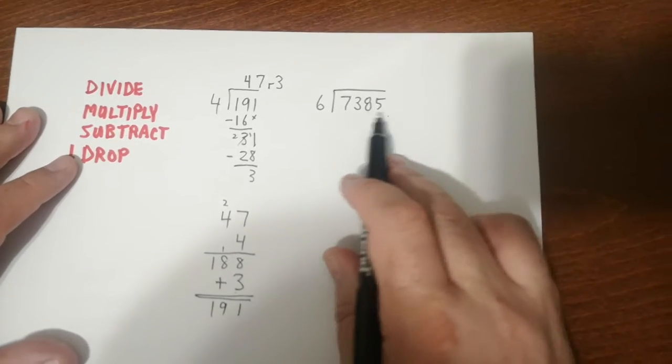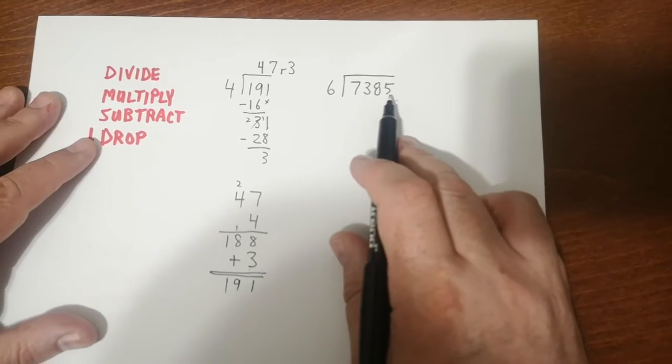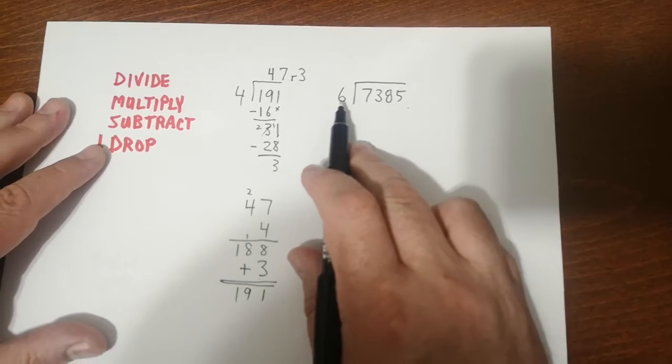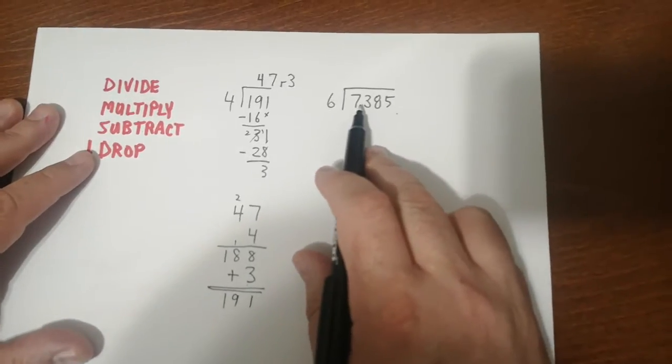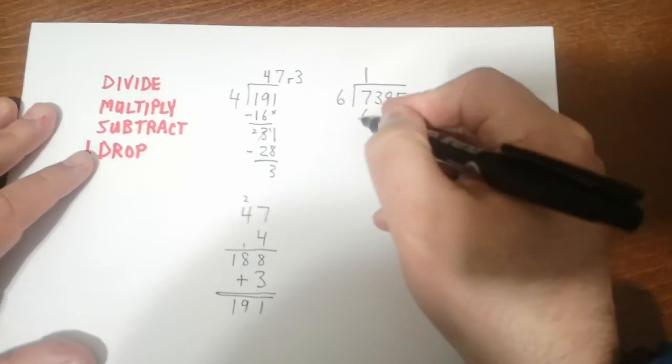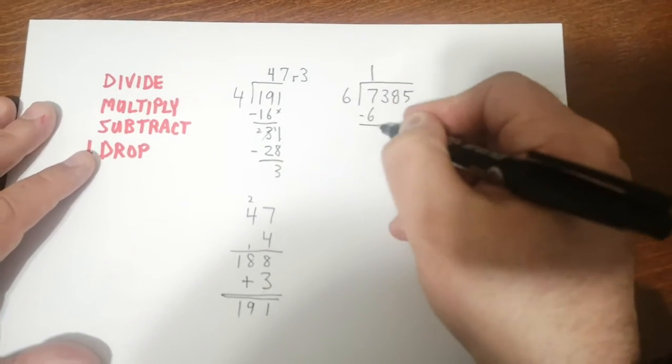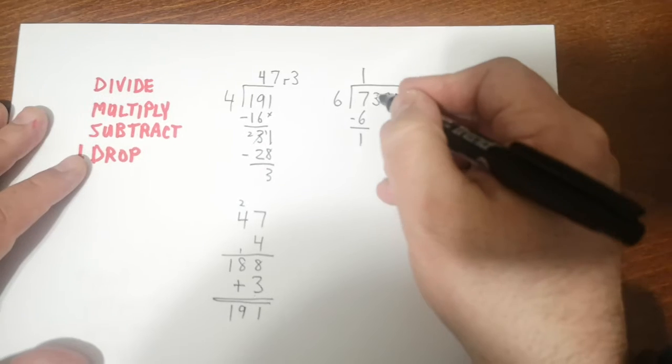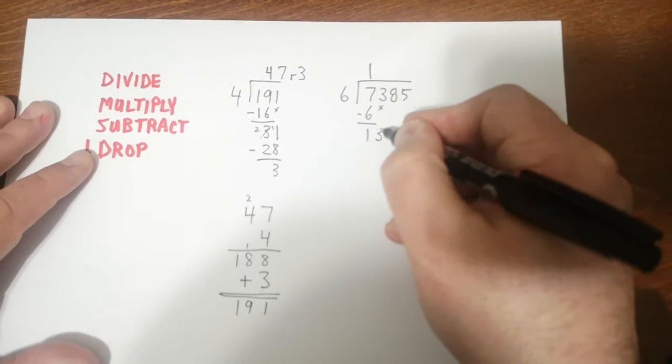Okay. Time for our second example. And this one with 4 digits in the dividend. So here we go. Can I get a group of 6 out of 7? Yes, I can. I can get 1. 1 times 6 is 6. And 7 minus 6 leaves me with 1. And the 3 gets dropped.